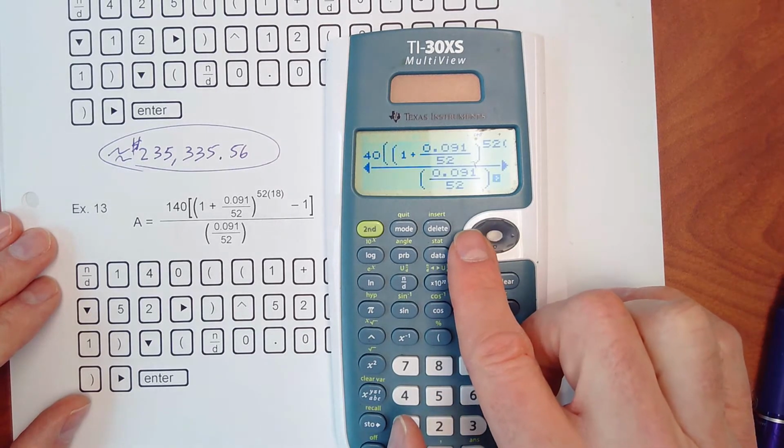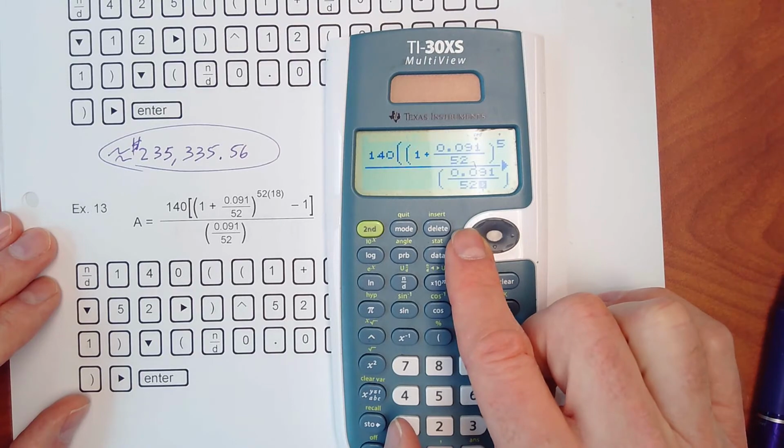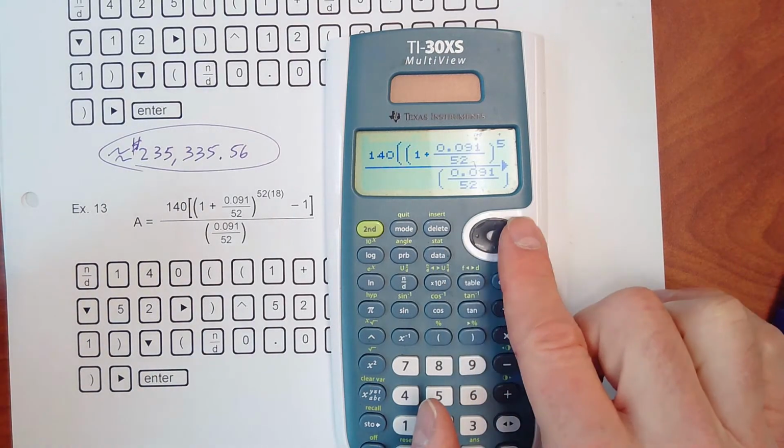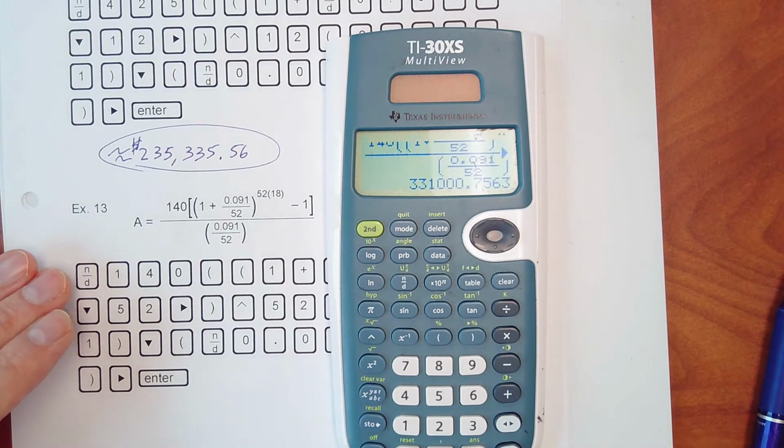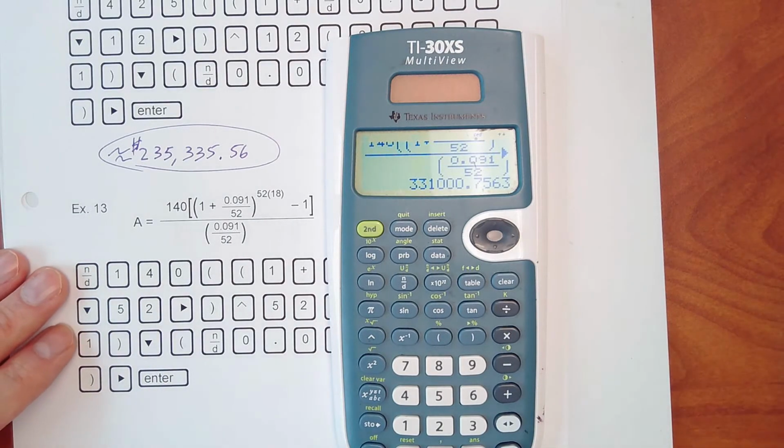Hit your left arrow key, and you can see the other end. Now just kind of double check to make sure you have everything entered in right. Hit enter. So that gives us $331,076.